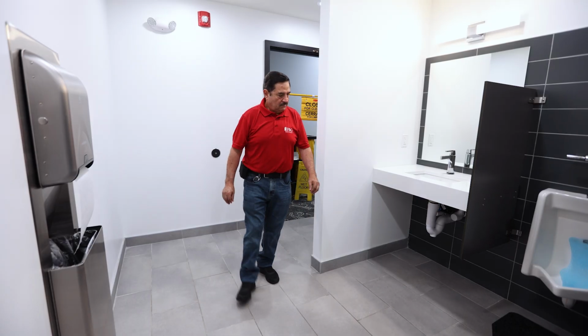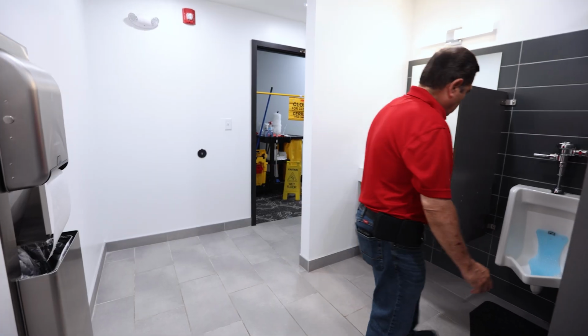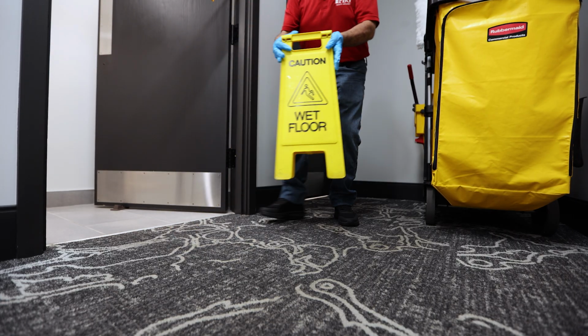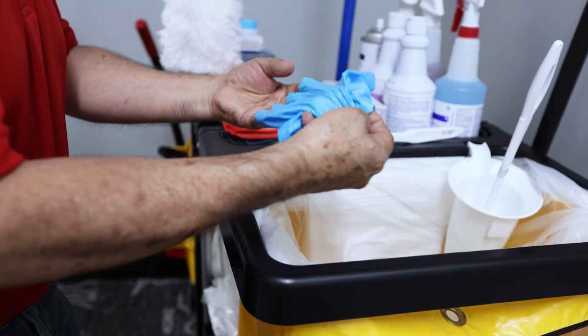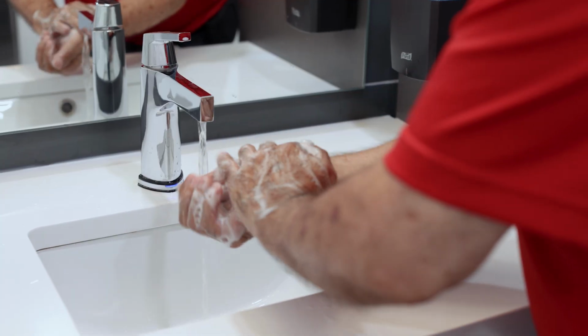After the floor has completely dried, inspect your work. Then, remove wet floor signs and open the restroom. Remove personal protective equipment and wash your hands.